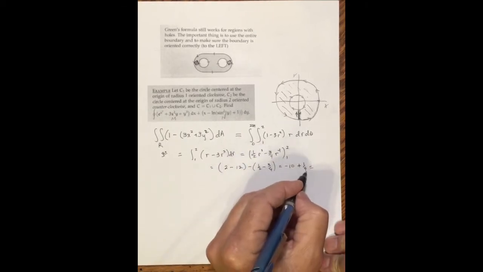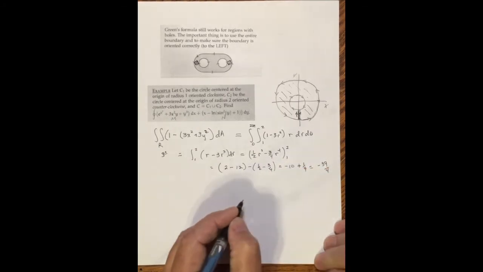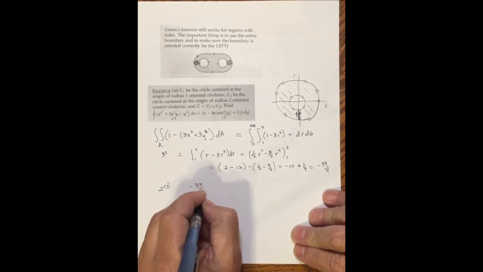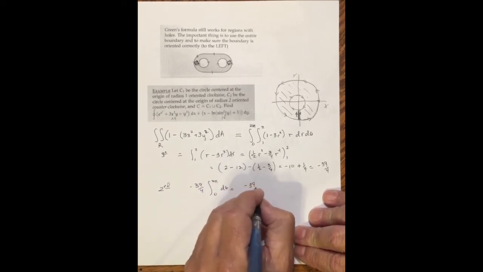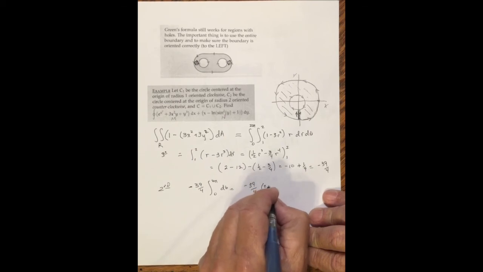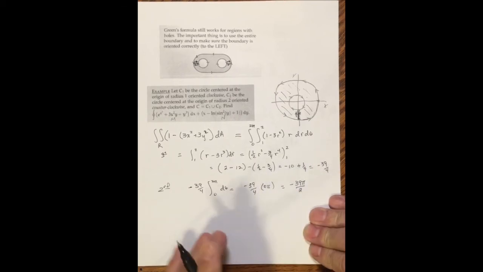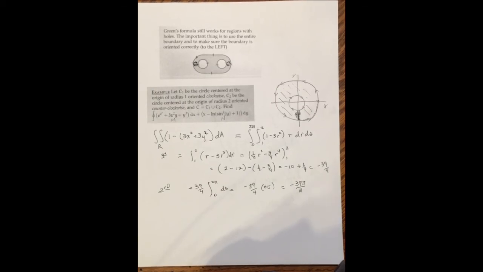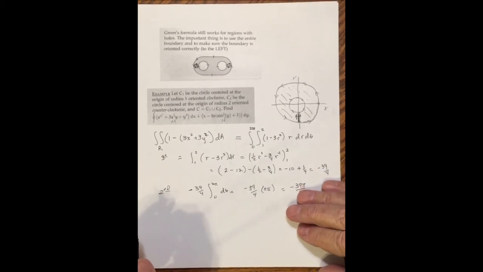So minus a negative 1/4. What's that going to be? Negative 39 over 4. So then second, we'll have negative 39 over 4 times the integral from 0 to 2 pi d theta. So that's a negative 39 over 4 times 2 pi, so a negative 39 pi over 2. So you can just make a little cut like that and then go ahead and use Green's theorem. Very, very cool.